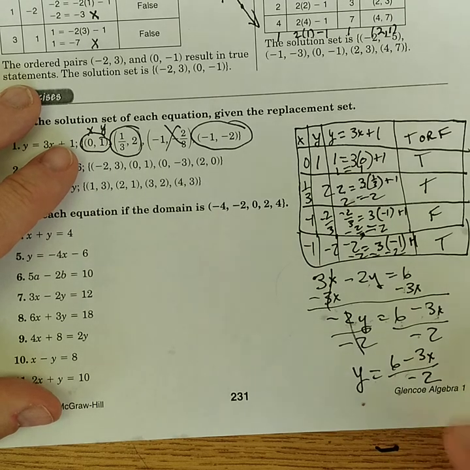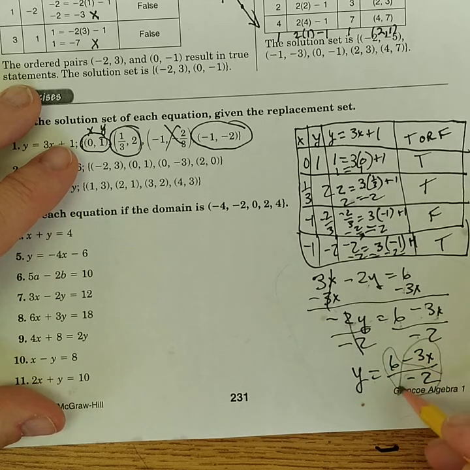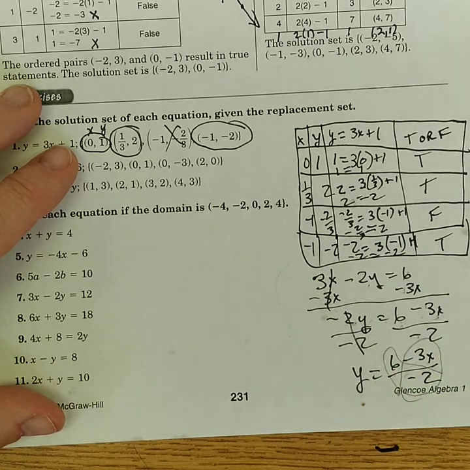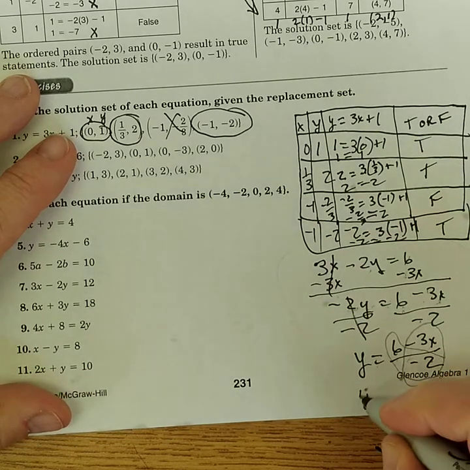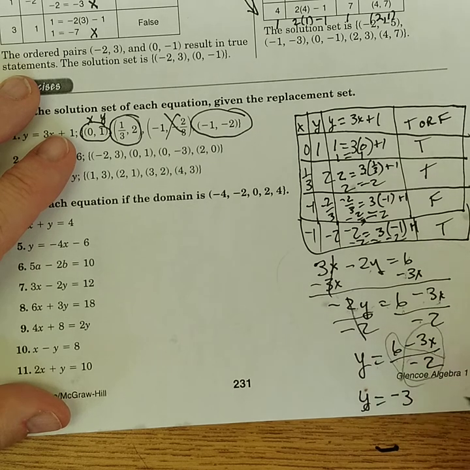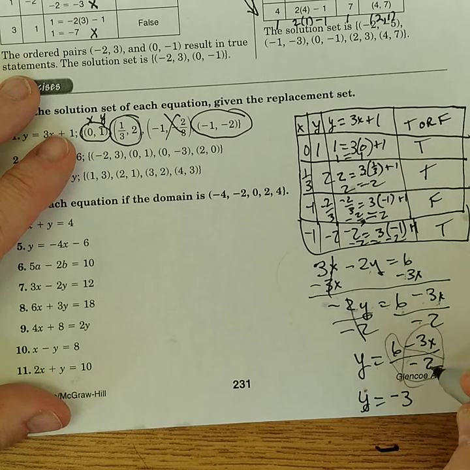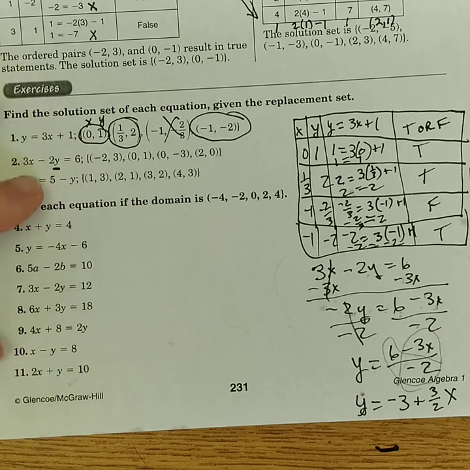So now what I'd like to show you is that pretzel thing that I was telling you about. So we have y equals, and what's 6 over -2? -3, and -3 over -2 is positive 3/2 x.